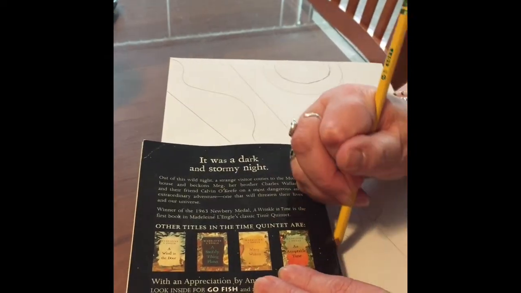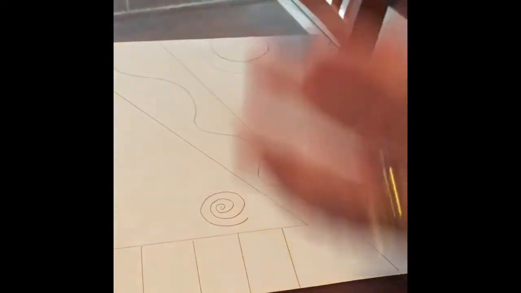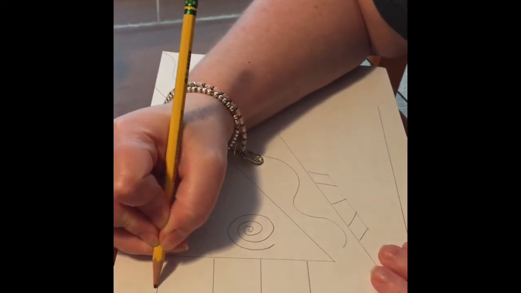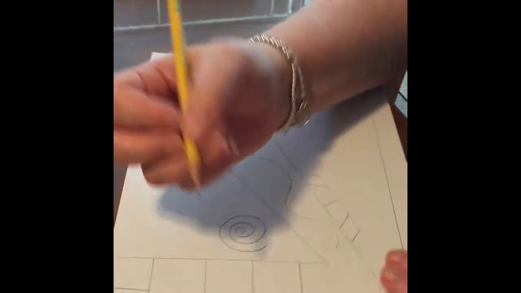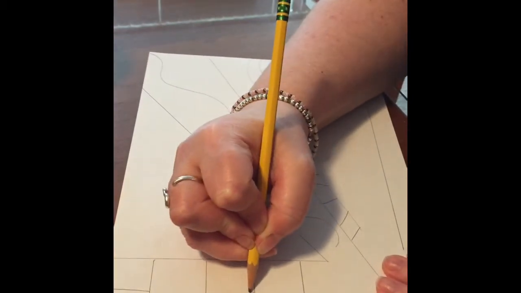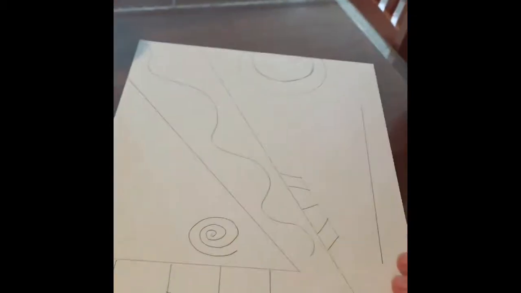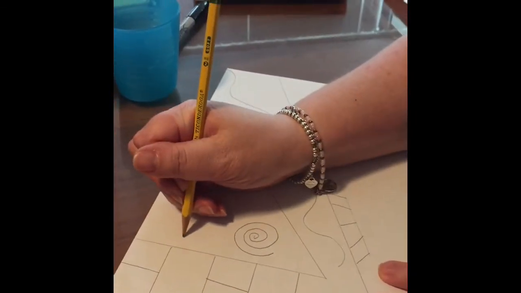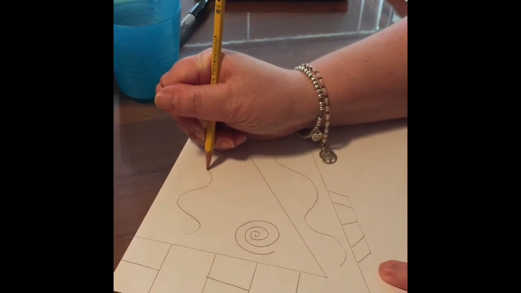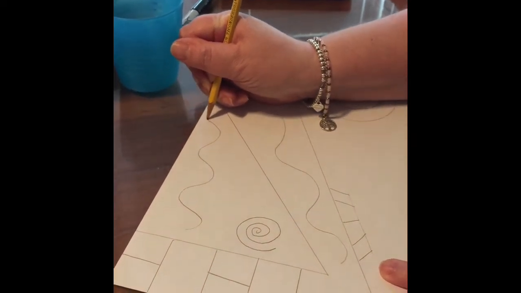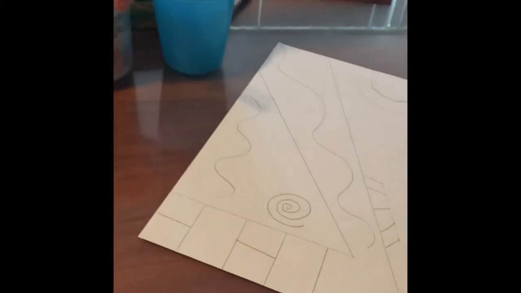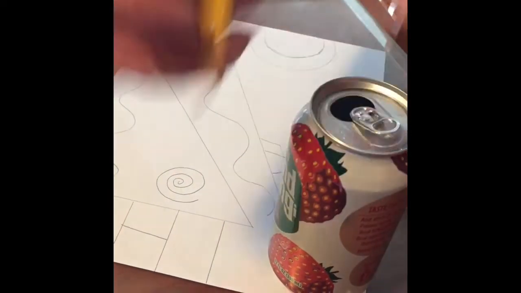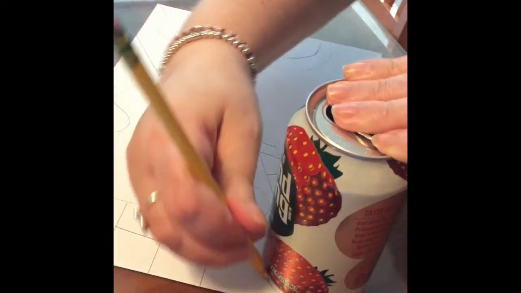So I'm not drawing a house or a person or a horse. I'm drawing whatever I want. Let me go in here. You can also make straight lines just by hand. They're just never going to be as straight or perfect. Okay, maybe we'll add a little bit more curvy line over here. I'll use my soda can. I'll put a circle over here going over some of the lines that I already had.